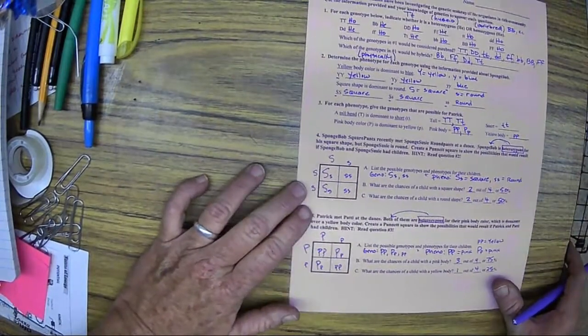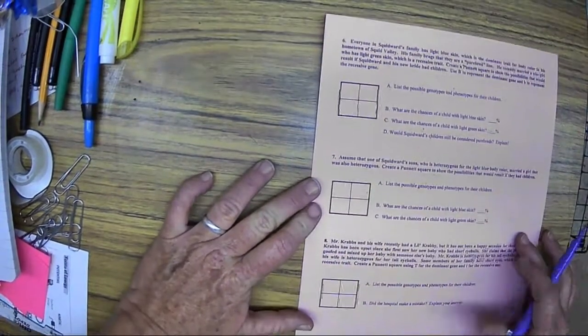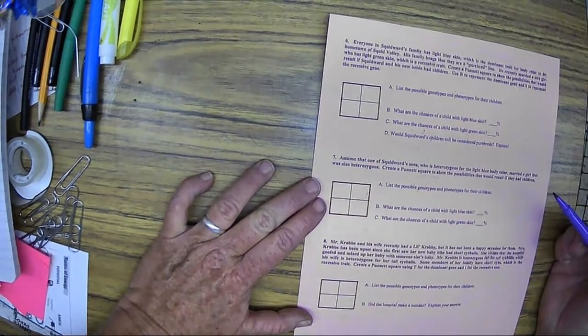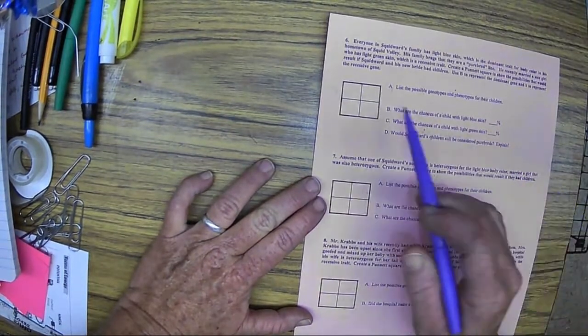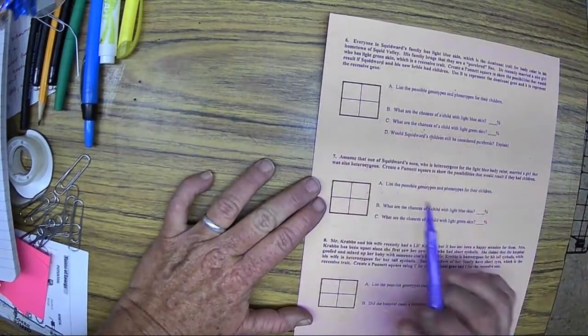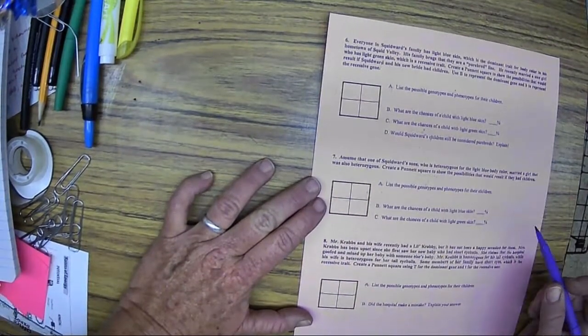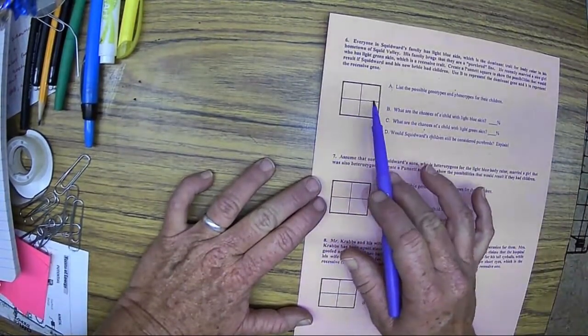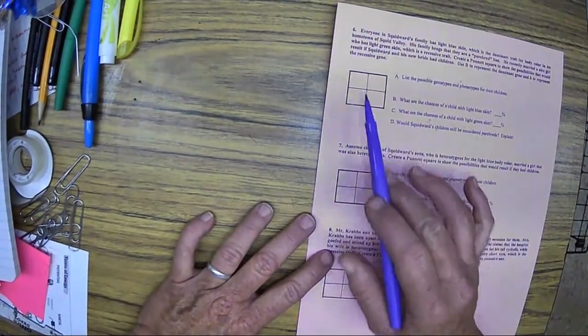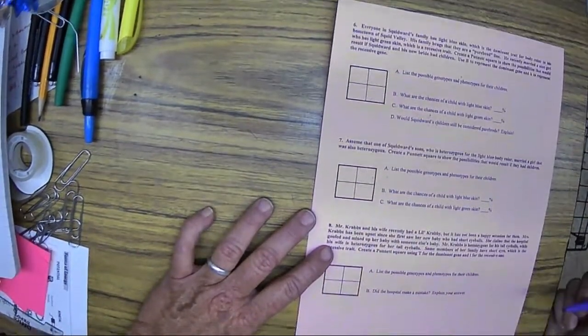I'm going to give you a couple of hints here. Squidward is a purebred, so make sure you look that up. And the girl that he married, it has the light green skin, not the blue skin. You need to be able to get this Punnett square correct in order to get this one correct, because this one asks for information from this Punnett square to put it in here.